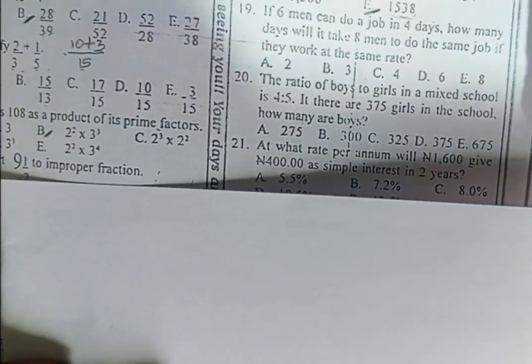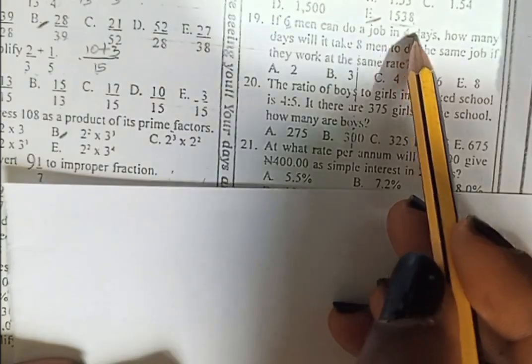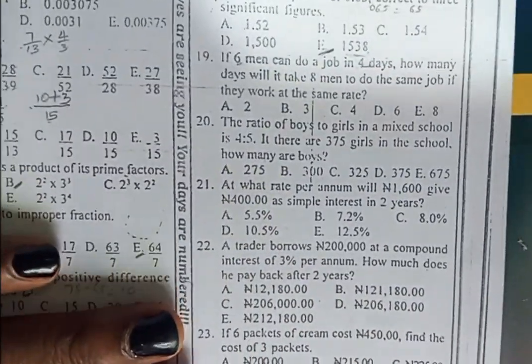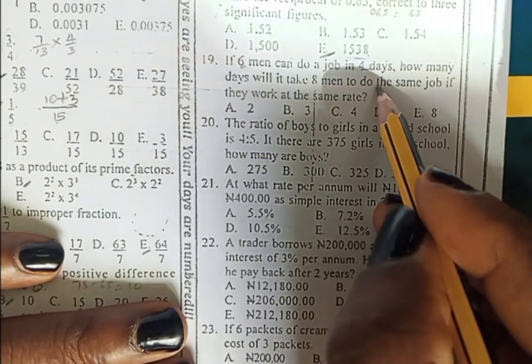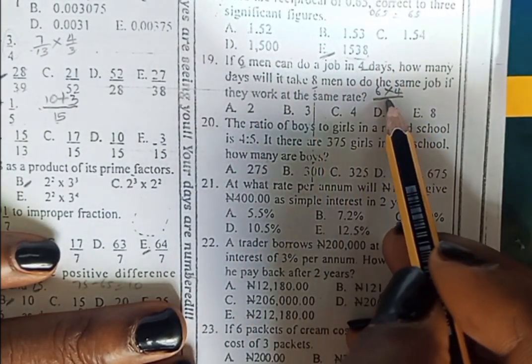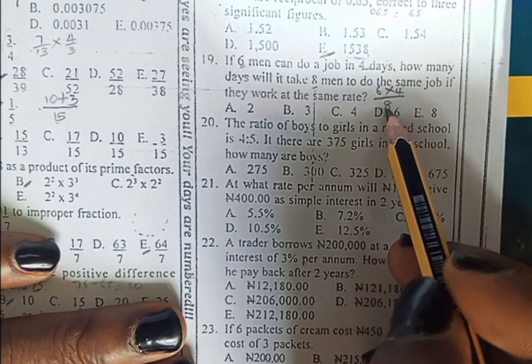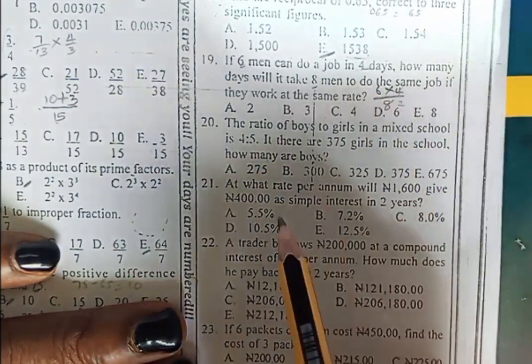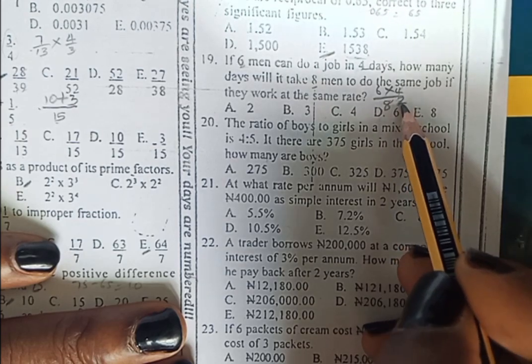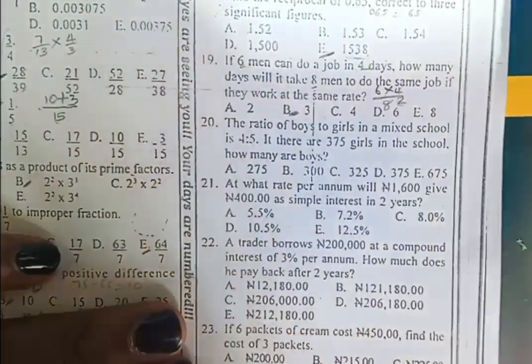But the shortcut is to multiply these two pieces of information, 6 times 4, then divide by the third number, over 8. 4 over 2, 2 in 6, 3. So that's it. 2 into 6 will give us 3.